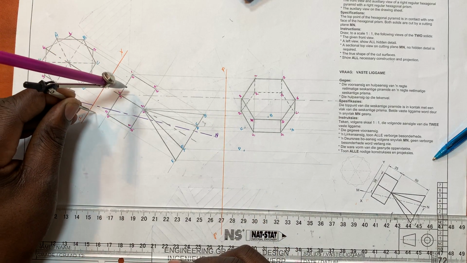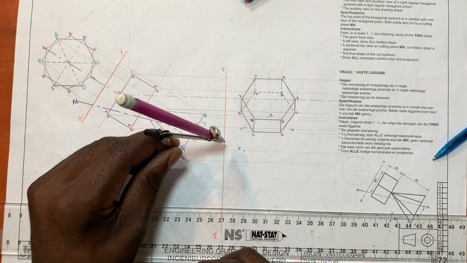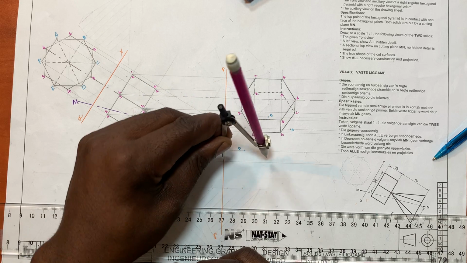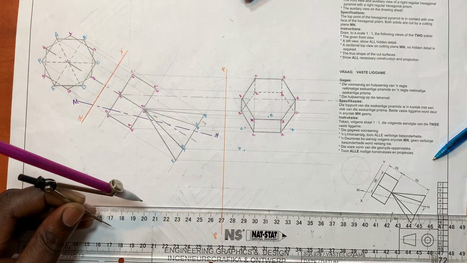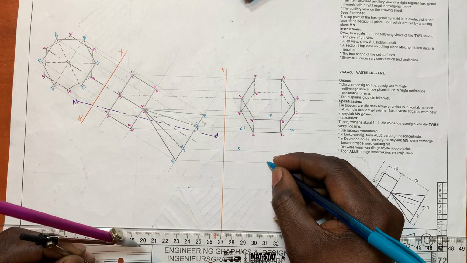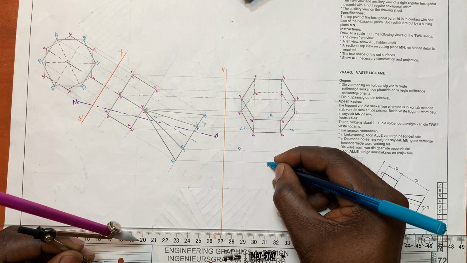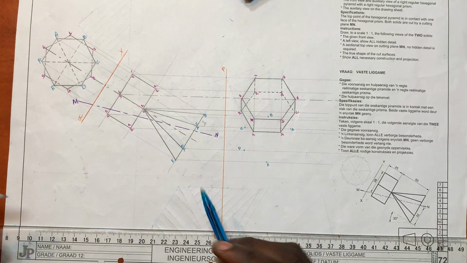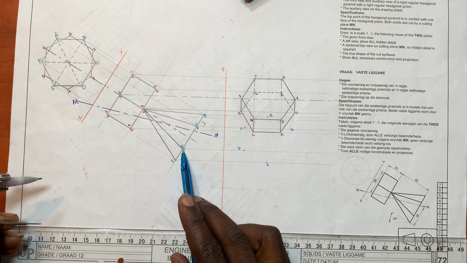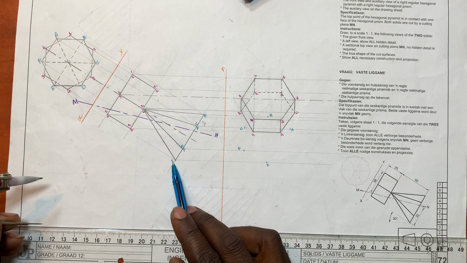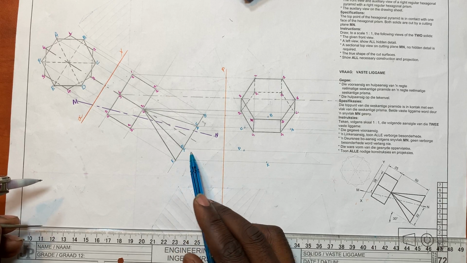Then from there, once it touches here, you mark. That's going to be your point E. Point E. Then after the E, I'll go back to point F. E, F, which is in the same line with what? With D.